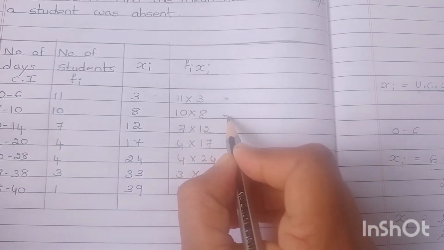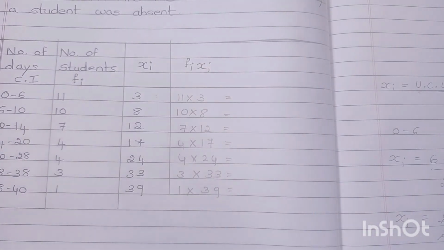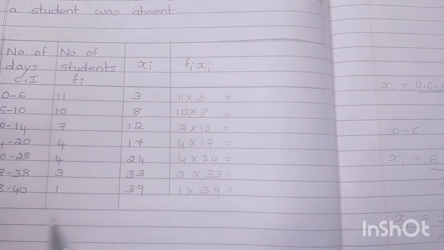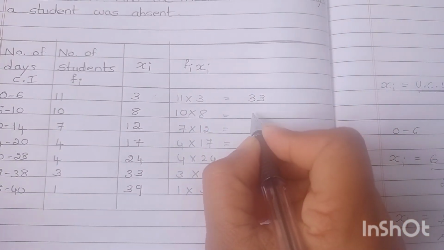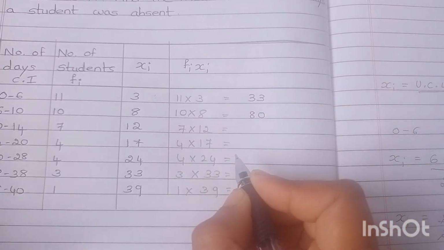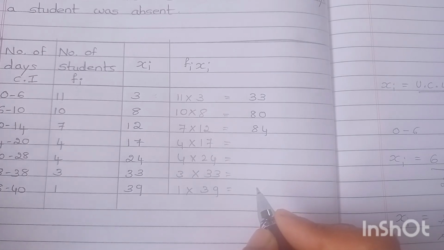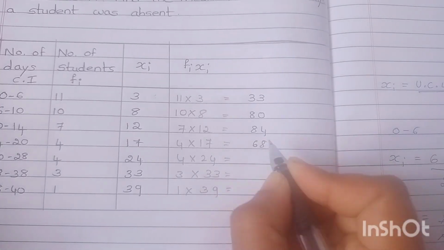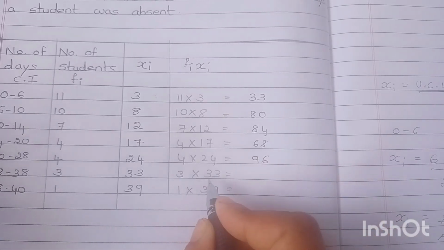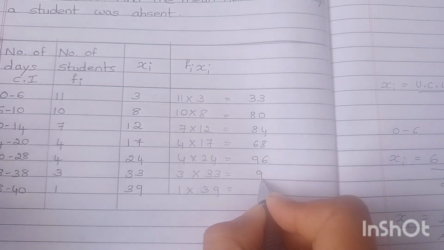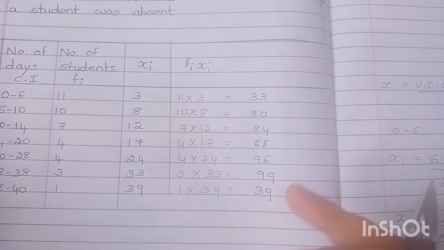You can write the answers directly, but most of them get confused, so I am doing it in detail. 11 threes are 33. 10 eights are 80. 7 12s are 84. 4 17s are 68. 4 24s are 96. 3 33s are 99. 1 39 is 39. You can write this directly.